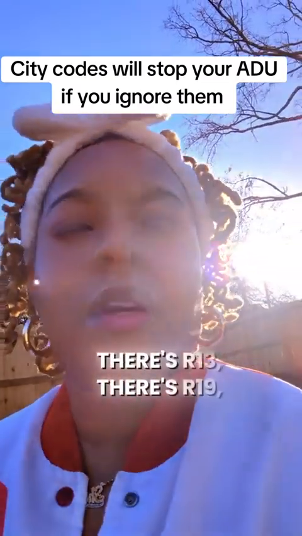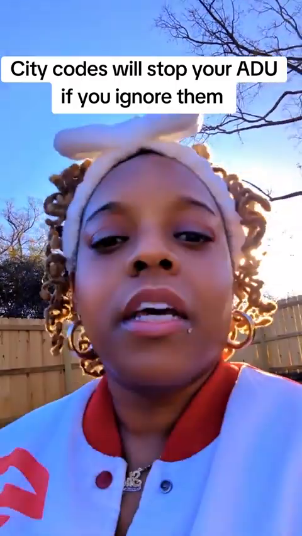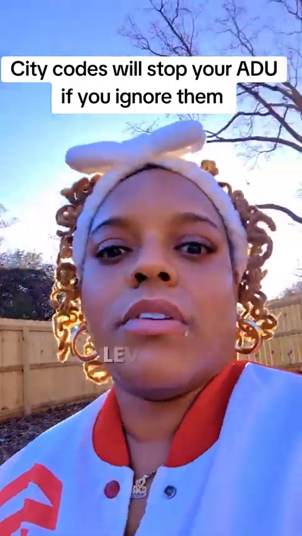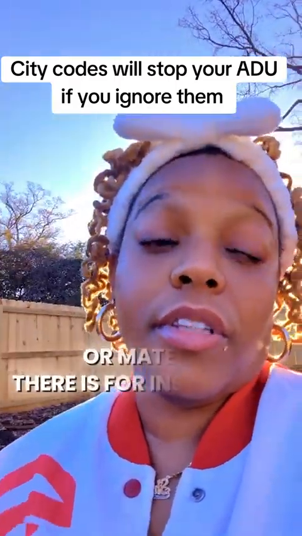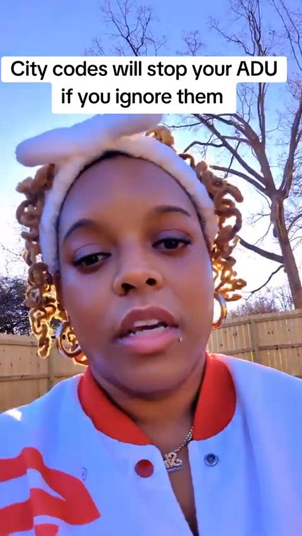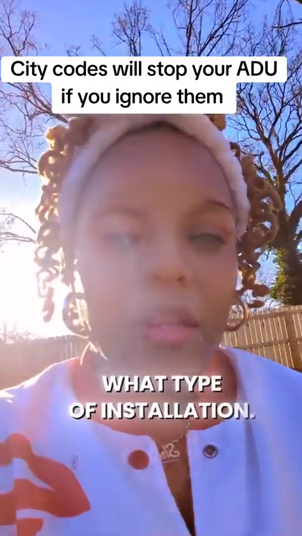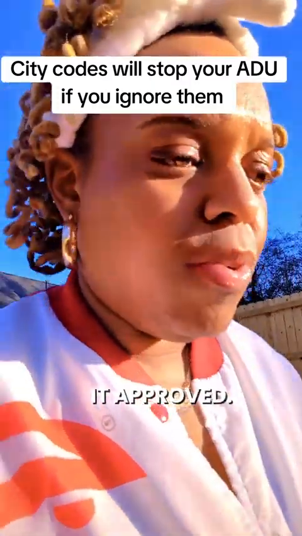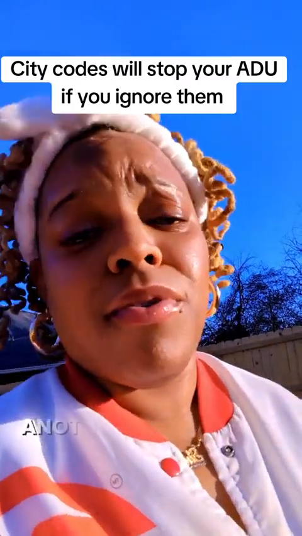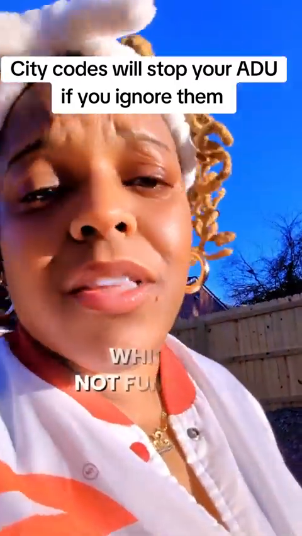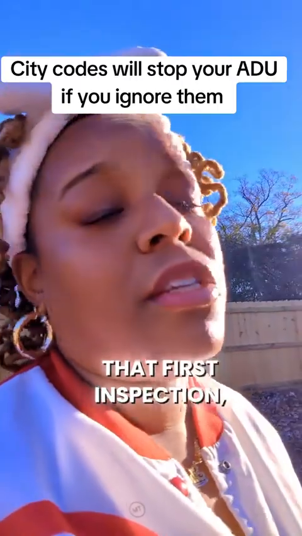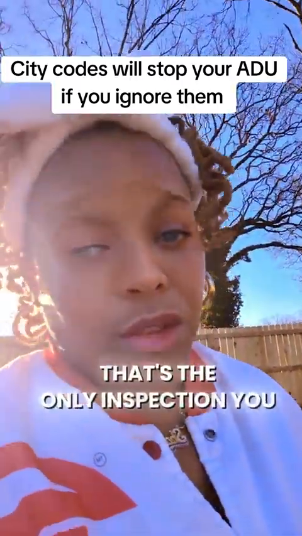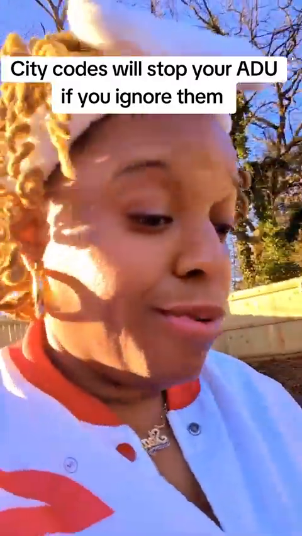There's R13, there's R19, there are different levels or materials for insulation. So you have to know what type of insulation, so when your inspector comes out, you get it approved. Otherwise, you got to go and pay for another inspection fee, which is not fun, okay? That first inspection, that's the only inspection you really want. You don't want to keep going through inspection because you have to pay for each one.